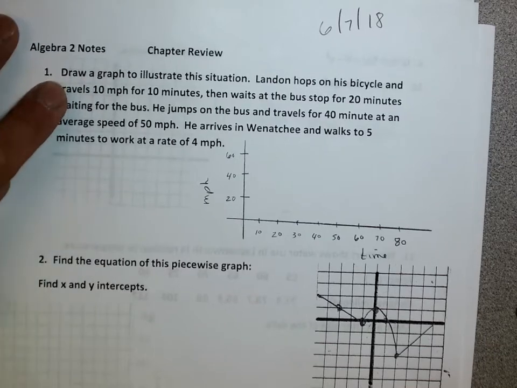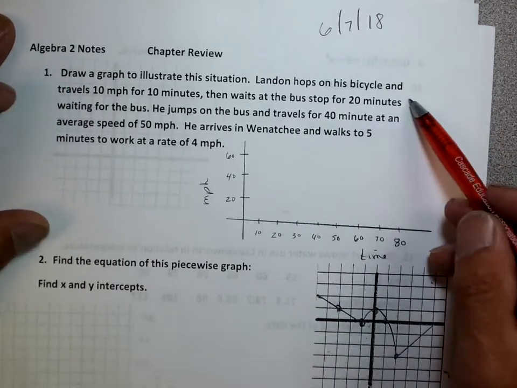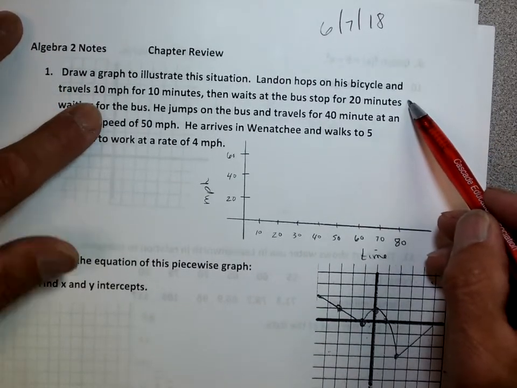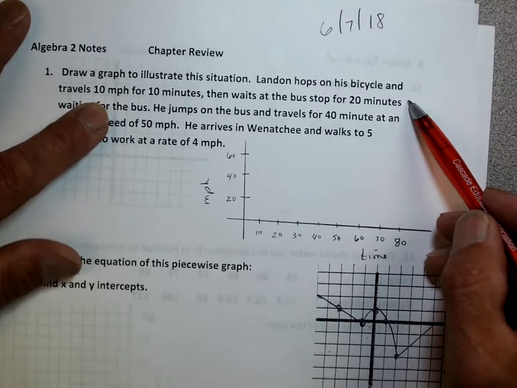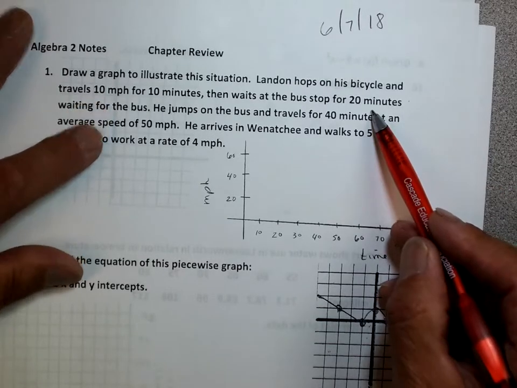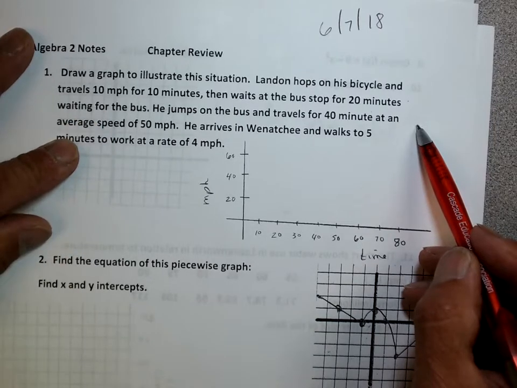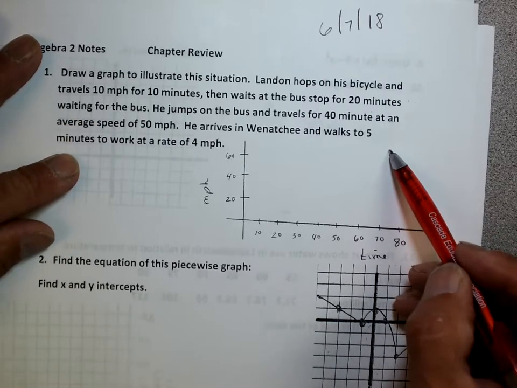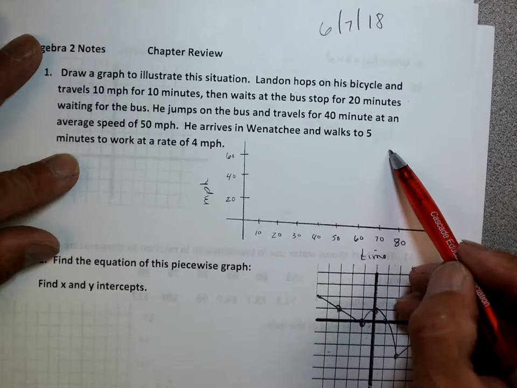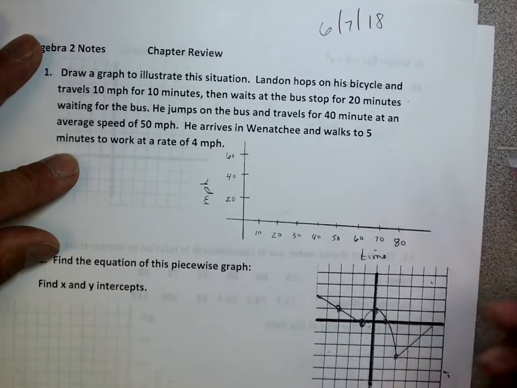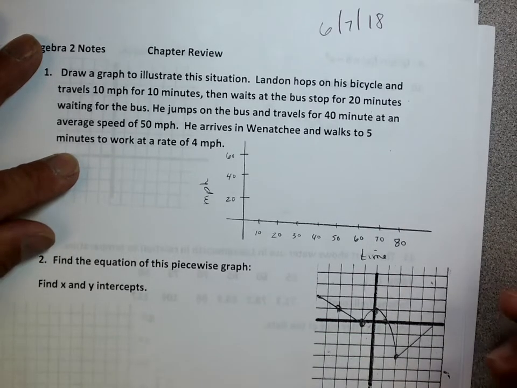Okay, draw a graph. So Landon hops on his bicycle and travels 10 miles per hour for 10 minutes, okay? Then waits at the bus stop for 20 minutes. He jumps on the bus and travels for 40 minutes at an average speed of 50 miles per hour. He arrives in Wenatchee and walks 5 minutes at a rate of 4 miles per hour. Okay, so this should be pretty easy. I don't think anybody's going to have a real hard time with this.